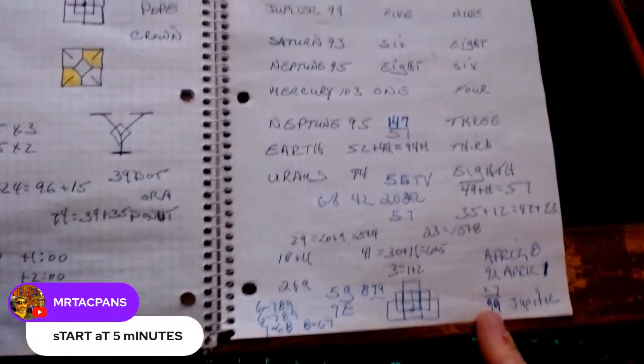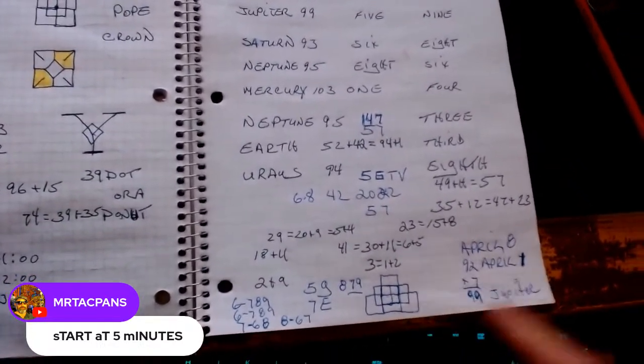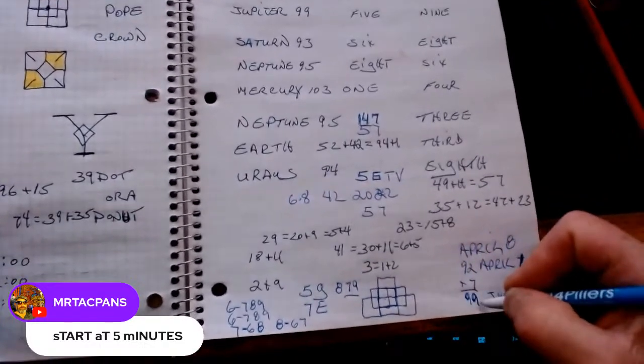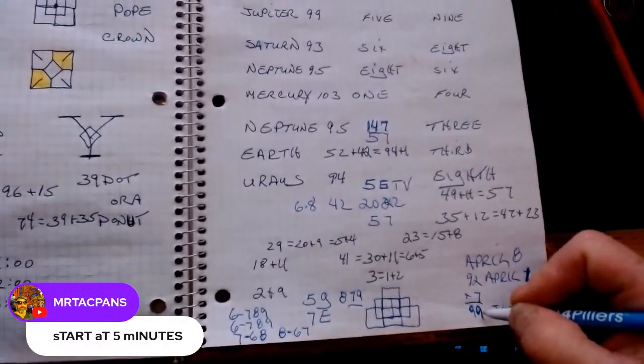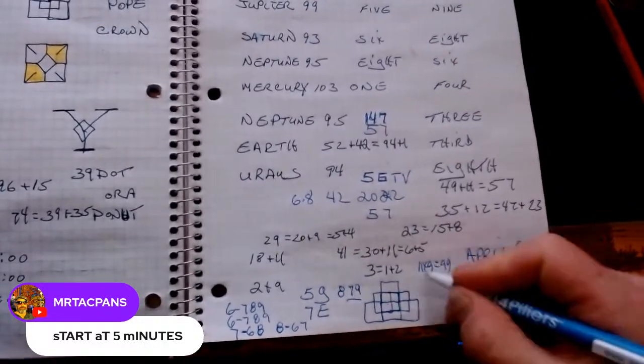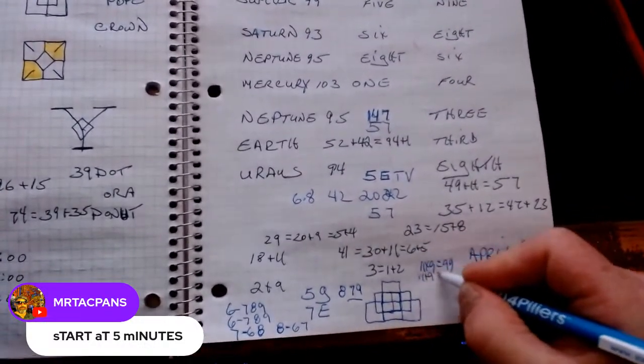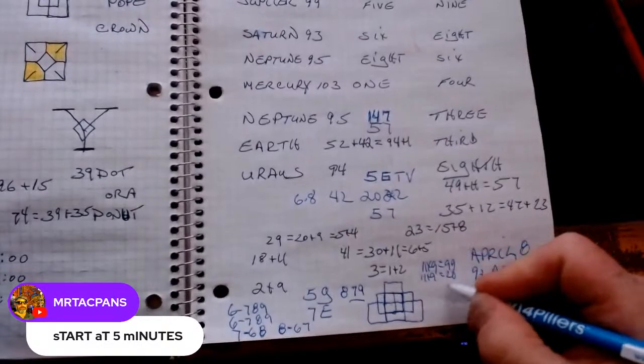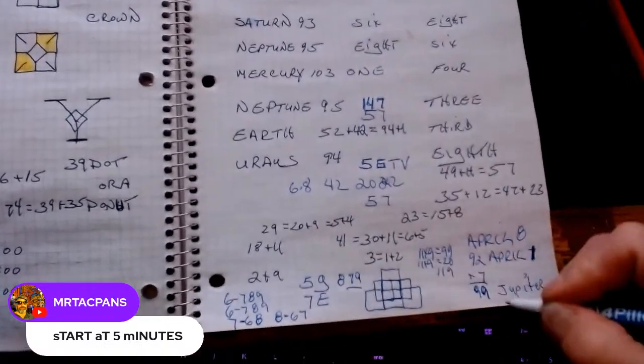Even when multiplied, 9 times 11, 9 plus 11 still equals 911. 11 times 9 equals 99. 11 plus 9 equals 20. 20 and 99 equals 119 or 911.